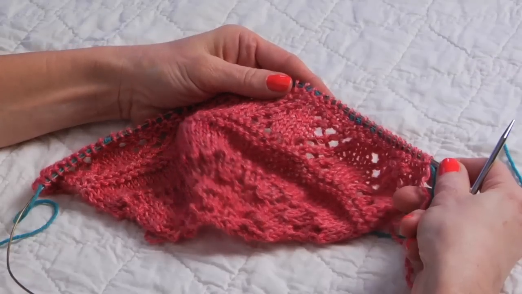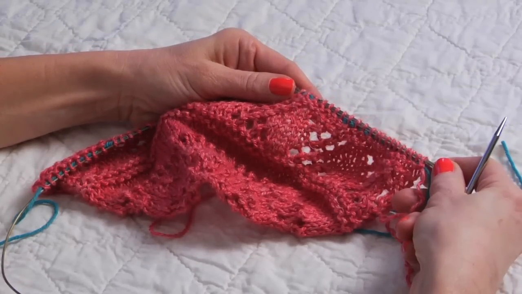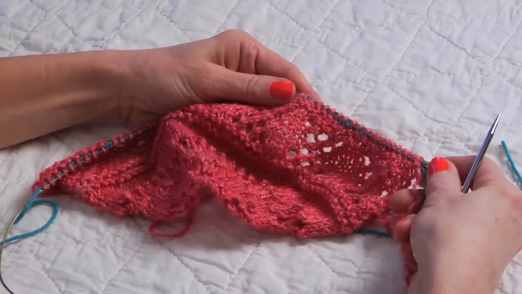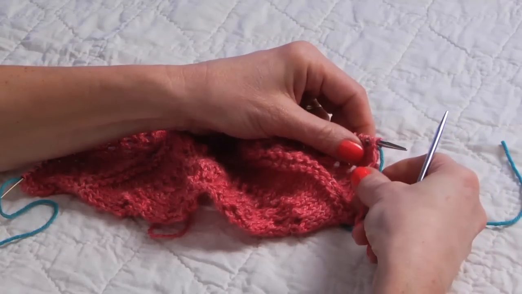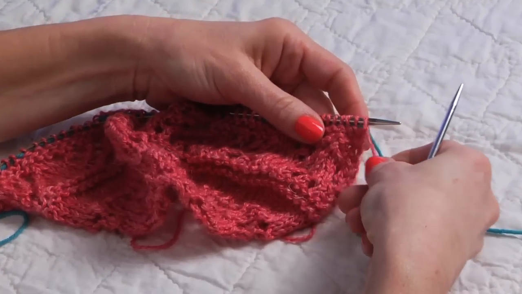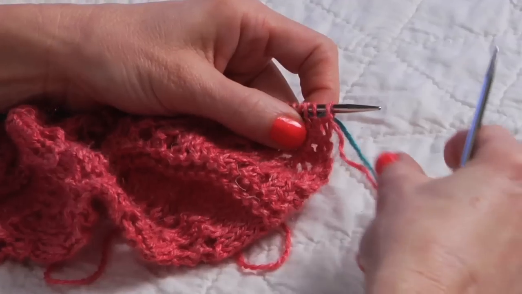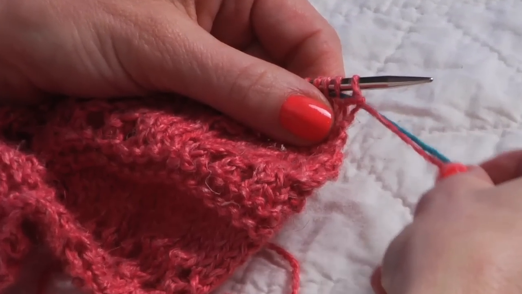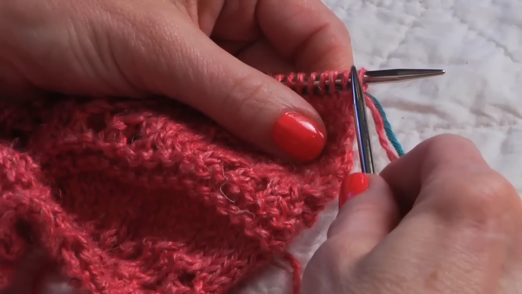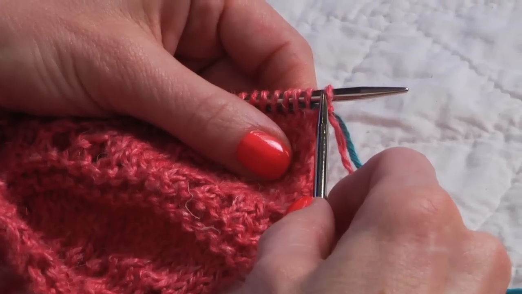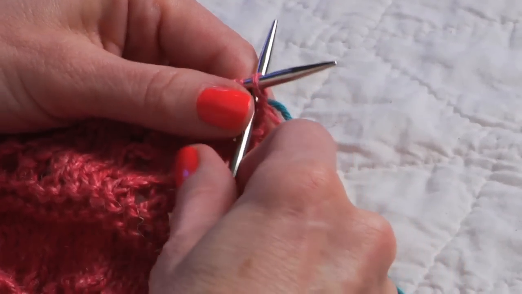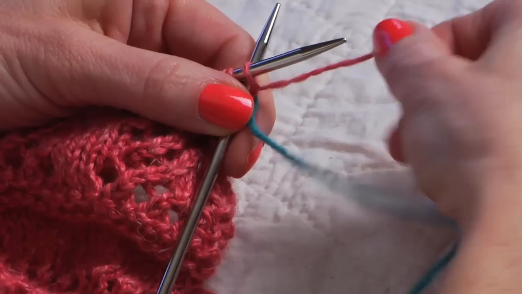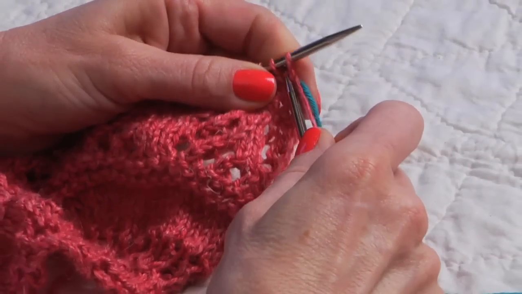a wrong side row, and then it will ask you to cast on a desired number of stitches for your border. So here I'm going to cast on 5 stitches using the cable cast on method. If you need a refresher on that, just go to my cable cast on video. So I'm going to go to this last shawl stitch, in between the first and the second, and I'm going to start casting on my 5 stitches.